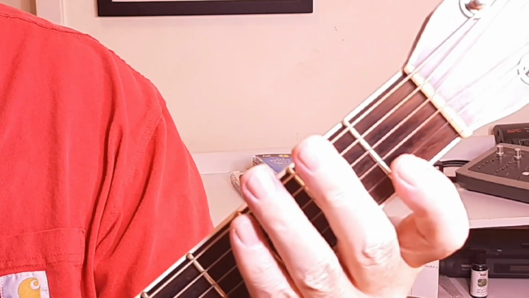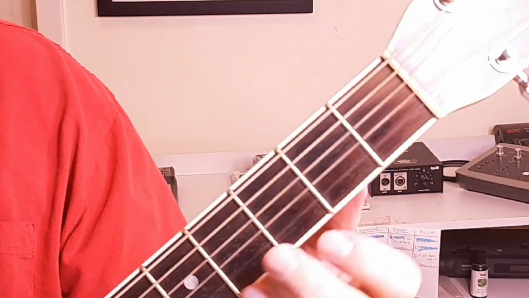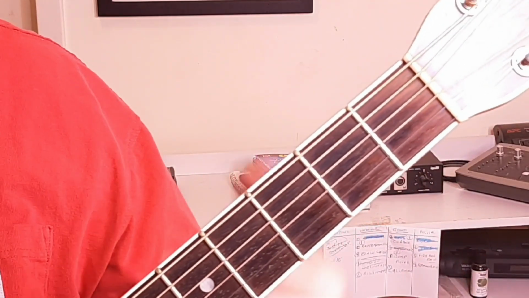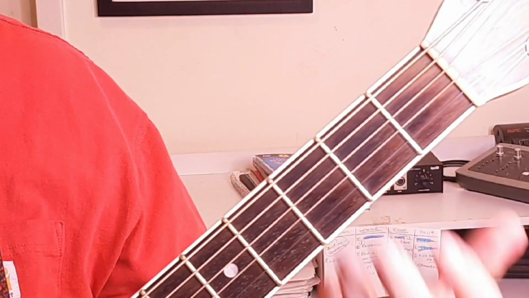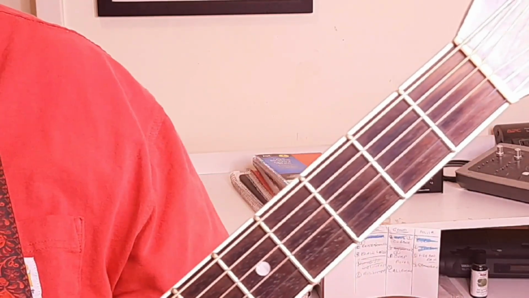Okay, so that's D minor to G7 and back again. So after that we go from G7 to the C, which you already know very well from the last lesson, so we don't need to review those motions. So let's look at our strumming on line 2.